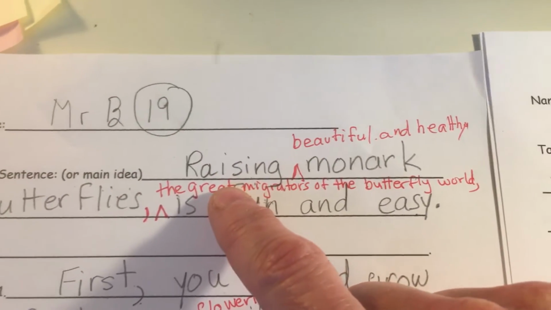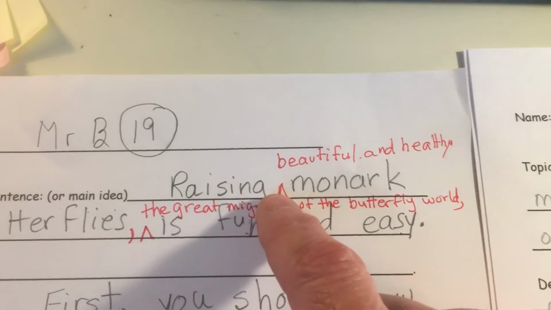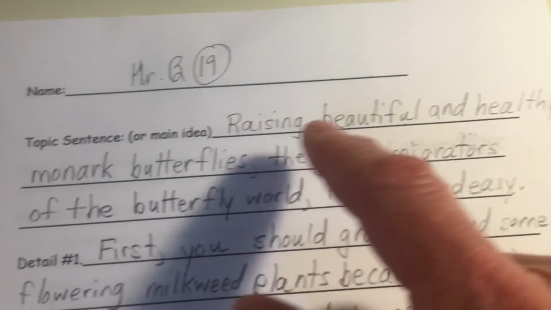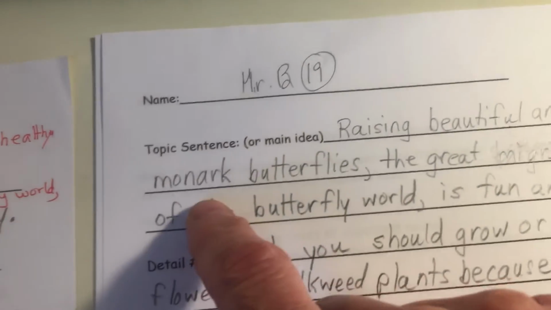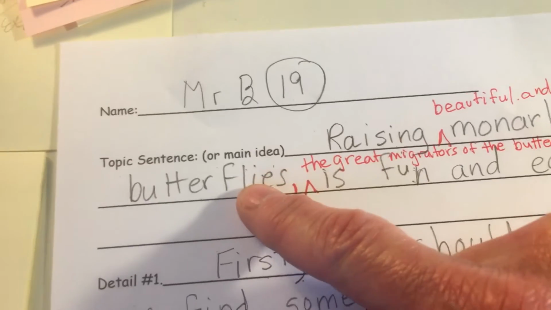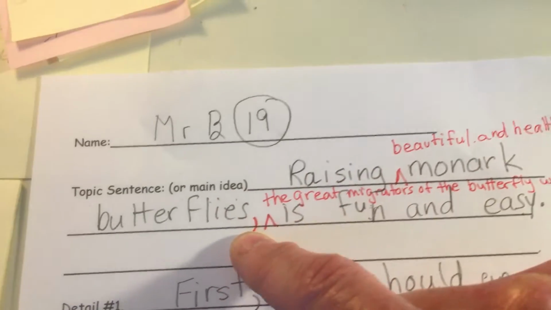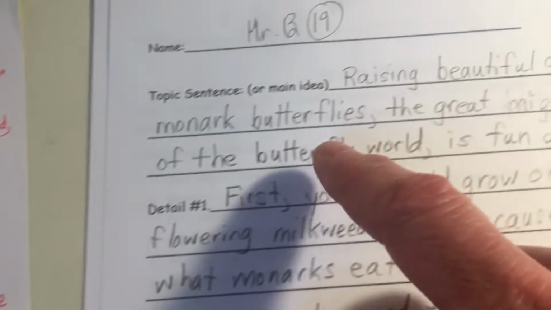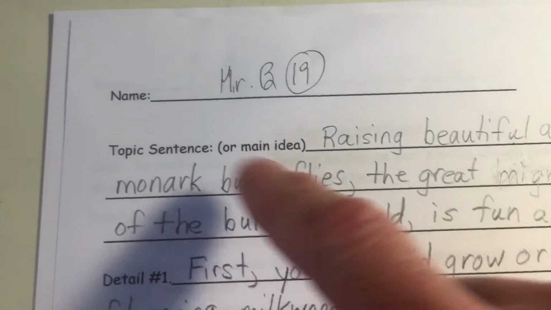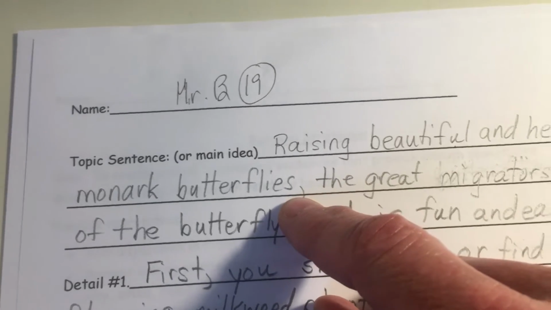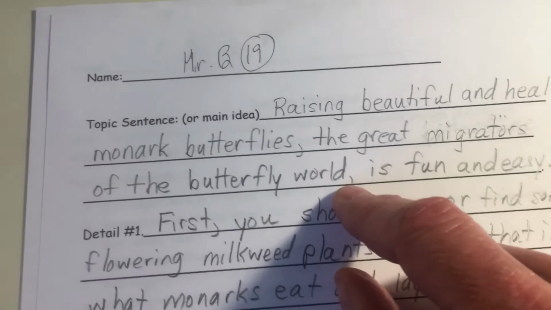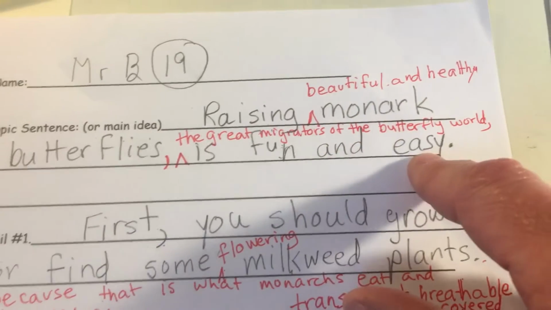So what I did is I was raising, and then I had inserted beautiful and healthy monarch. So I wrote raising beautiful and healthy monarch butterflies, and then I added a comma, the great migrators of the butterfly world. That's an appositive. So after I wrote monarch butterflies, I put in commas, I added the great migrators of the butterfly world. So there's my appositive. And then I just copied the rest of the words.